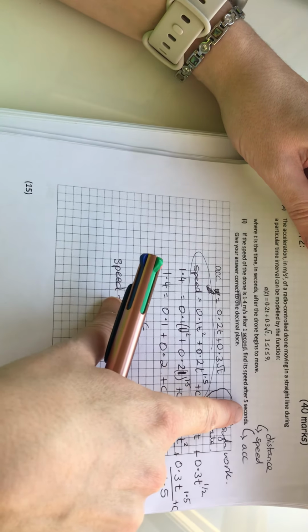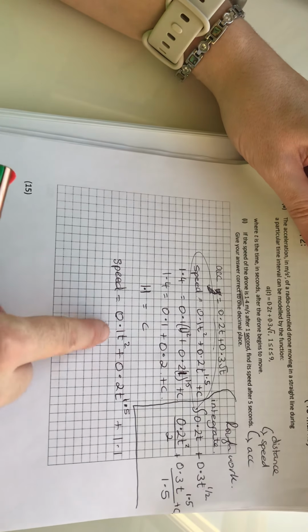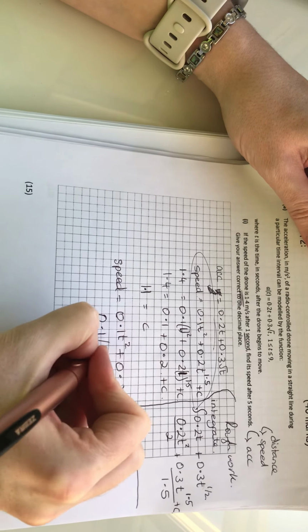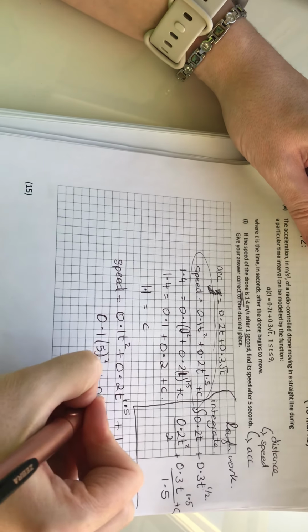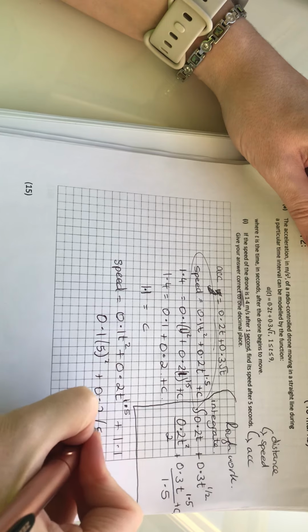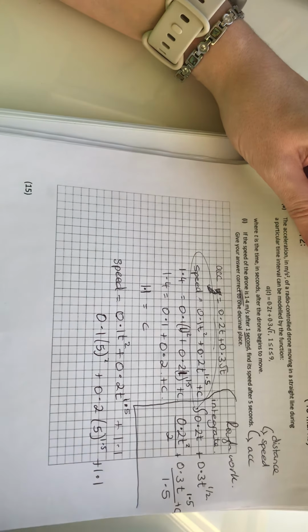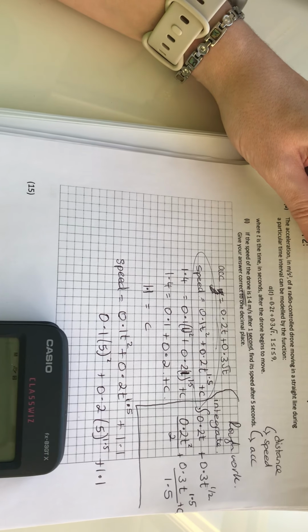Find its speed after 5 seconds. That's okay. Anywhere I have a t, throw in 5. And again, you're just literally throwing that into the calculator.